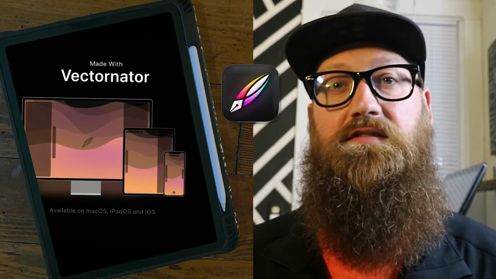And so I think it's pretty cool. It's a really powerful program that you can use. If you don't have access to the Adobe software, Vectornator is a great free app that you can use to create awesome illustrations. And that's what I used to create the illustration for my brand or my logo.